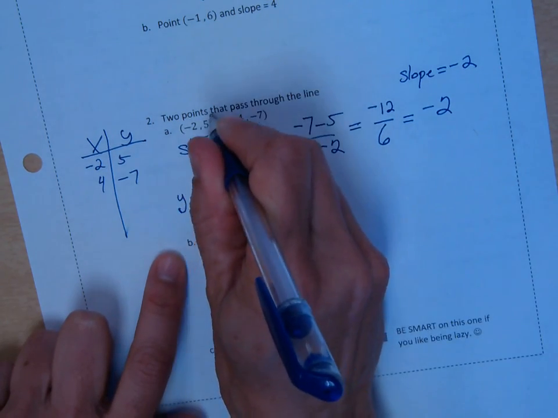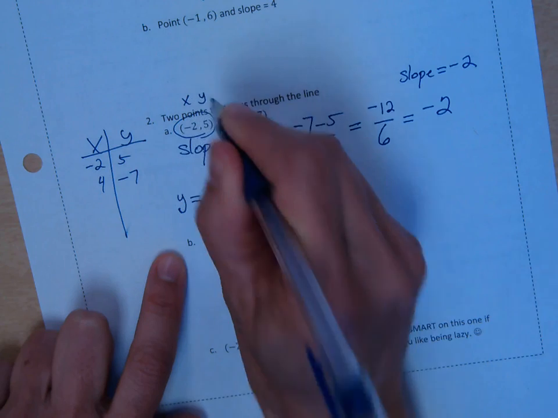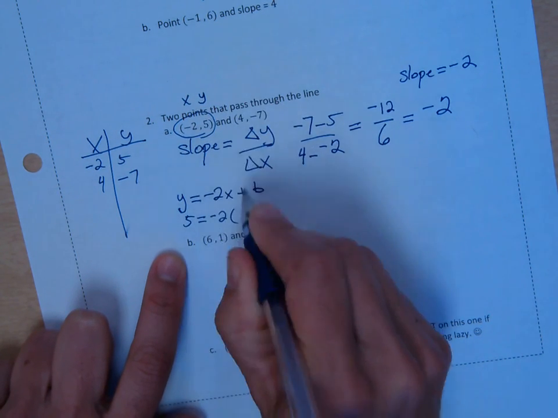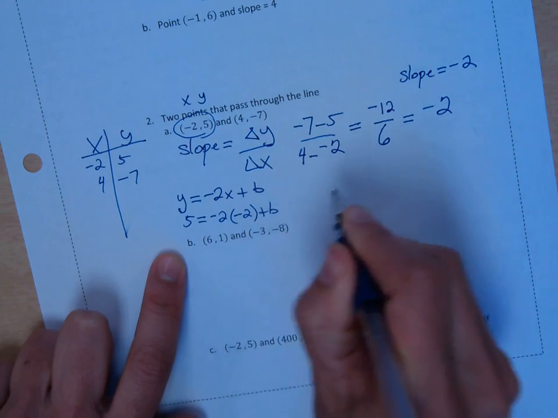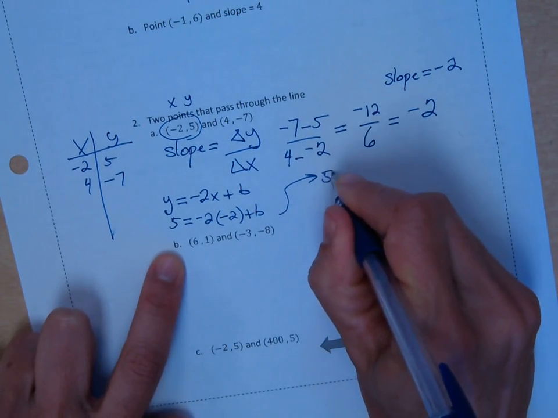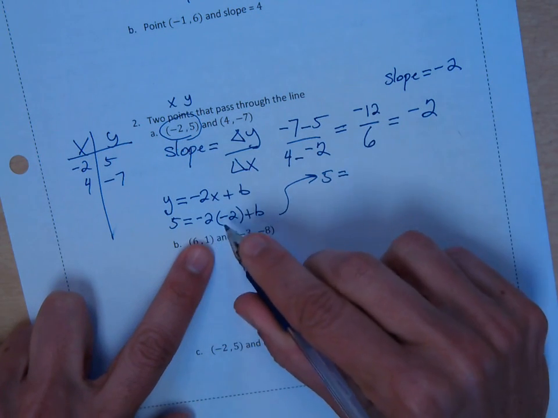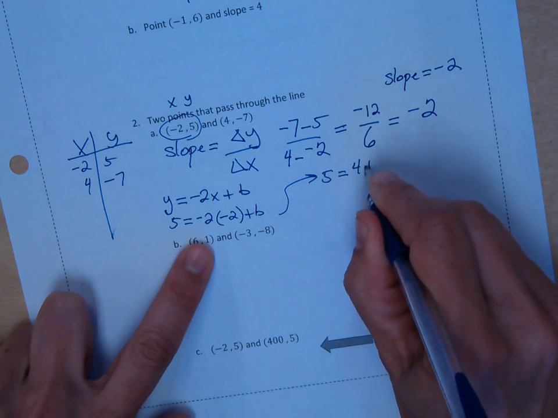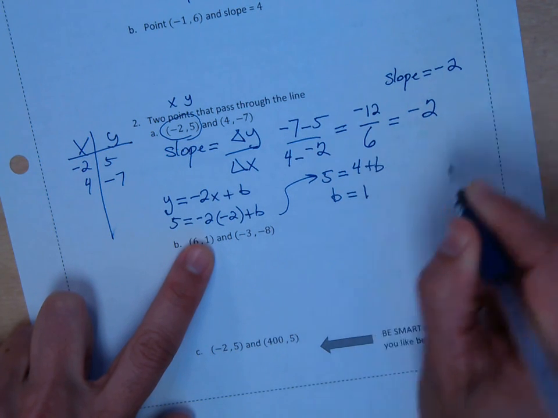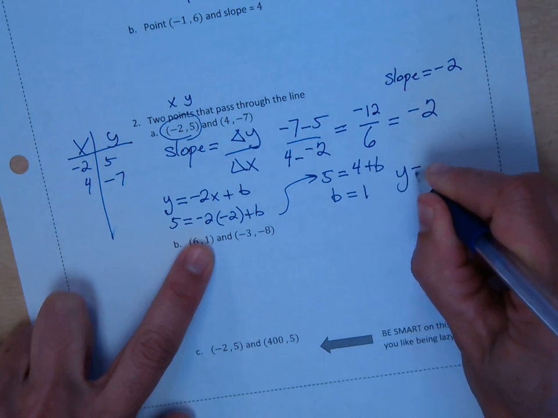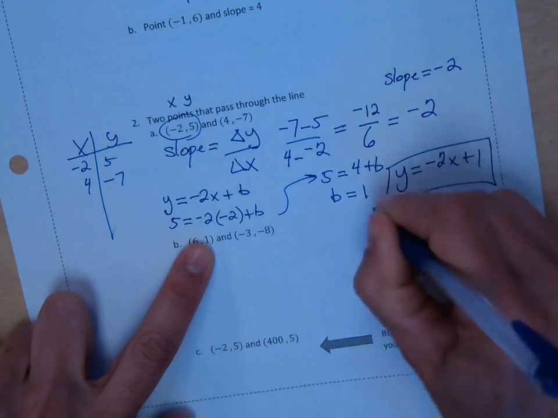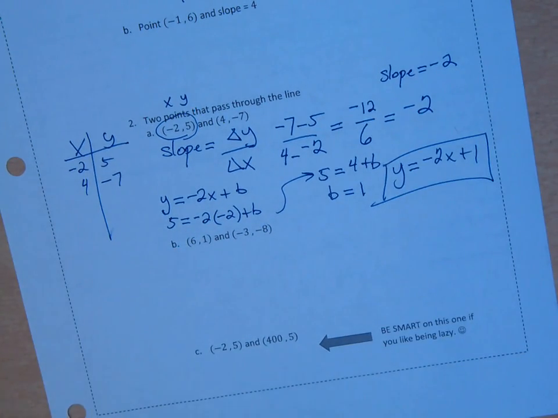So let's just take this first one. So we're going to plug in 5 for y and negative 2 for x. And we'll continue to solve over here. So 5 equals negative 2 times negative 2, which is 4, plus b. And subtract 4 from each side, so b is 1. So our final answer is y equals negative 2x plus 1. And then it's always good to box your answers there.